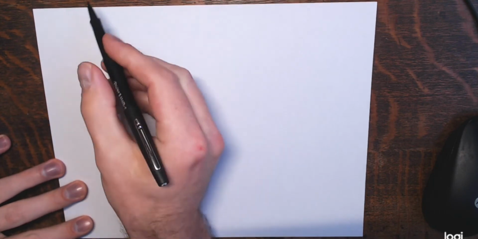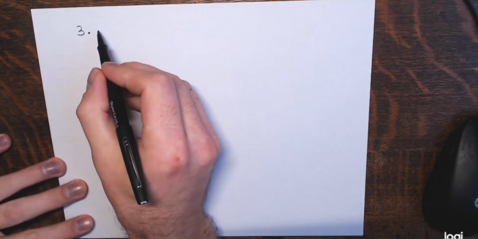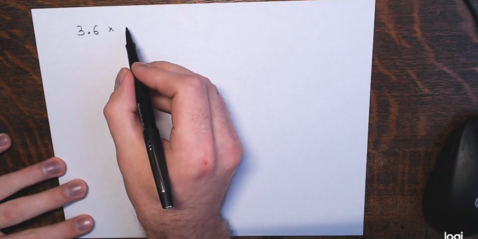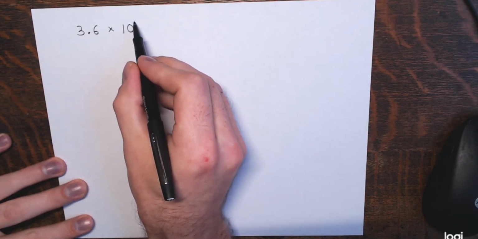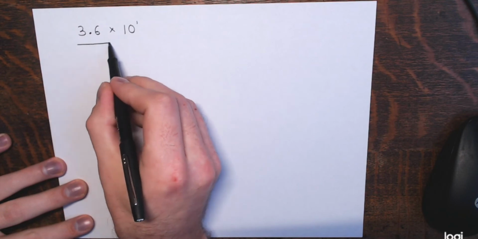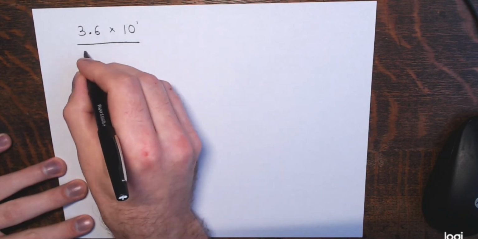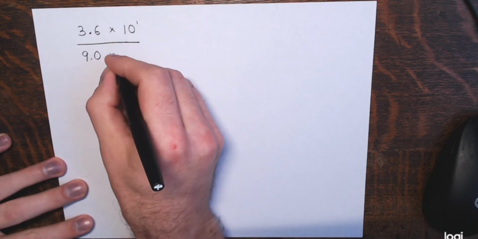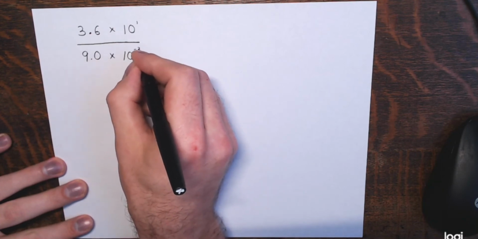So we have 3.6 times 10 to the 1st divided by 9.0, or just 9, times 10 to the negative third. Right.